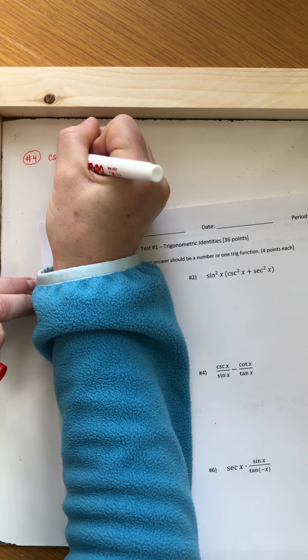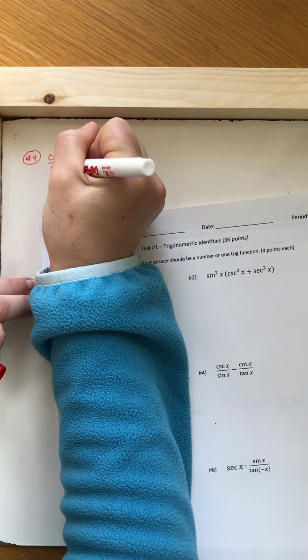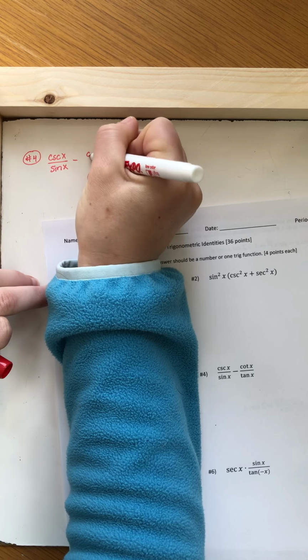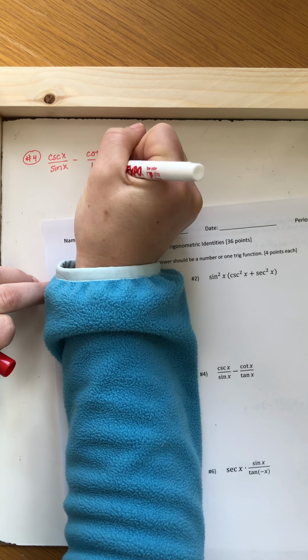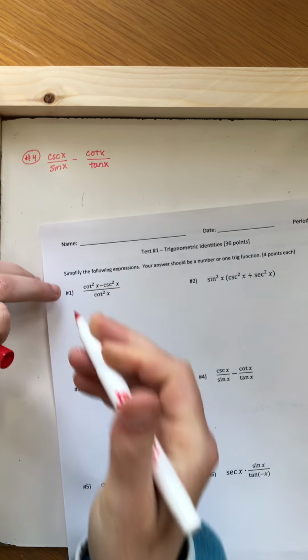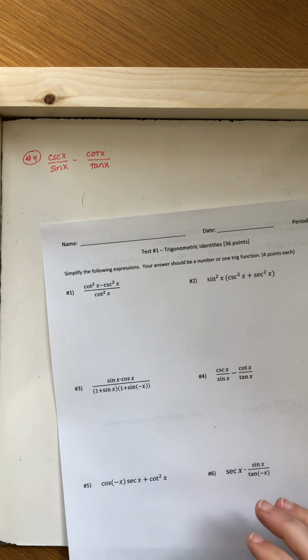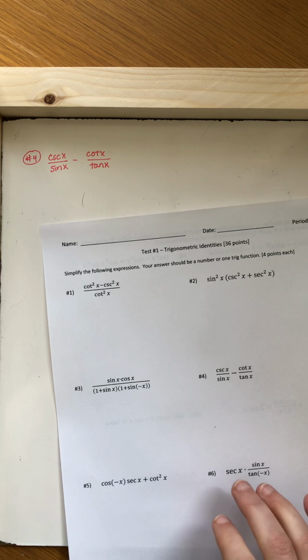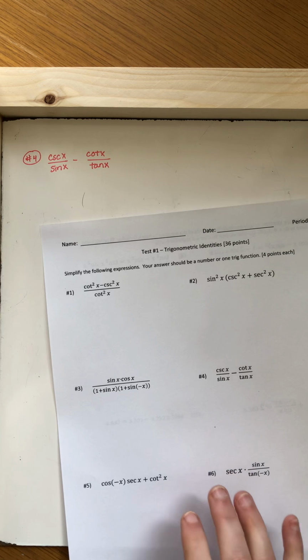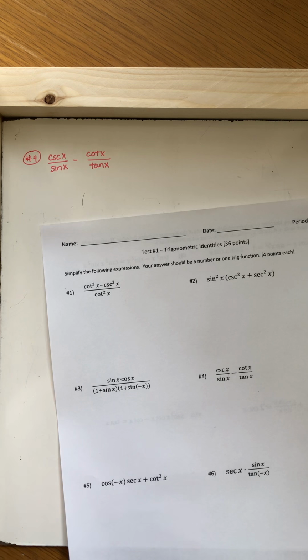you have cosecant x over sine x minus cotangent x over tangent x. Now, normally for fraction problems, we try to get the same denominator. But to me, that seems a little bit complicated in this problem. So I'm going to change everything to sines and cosines.